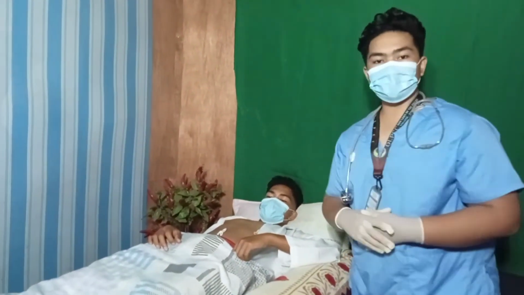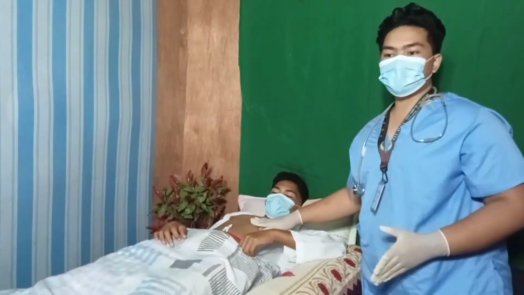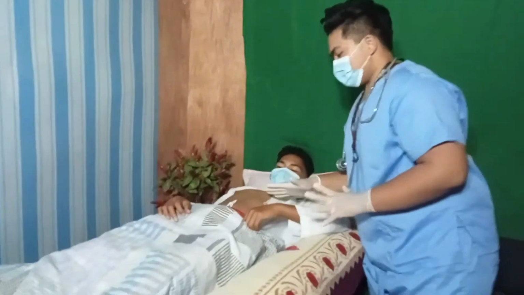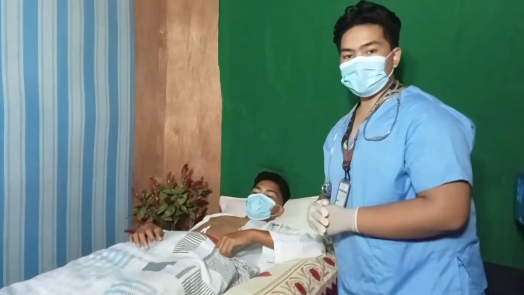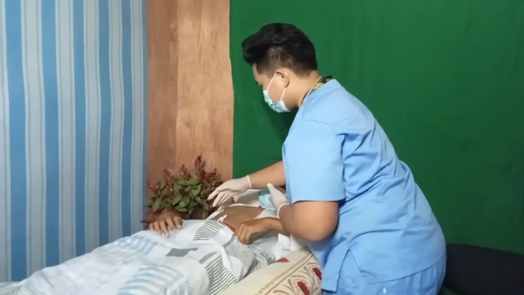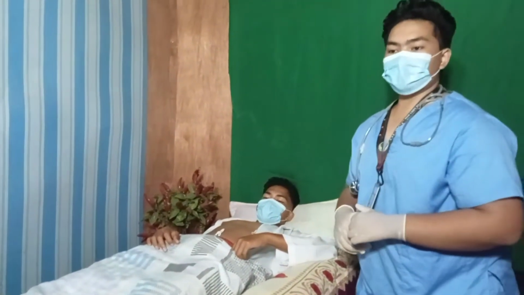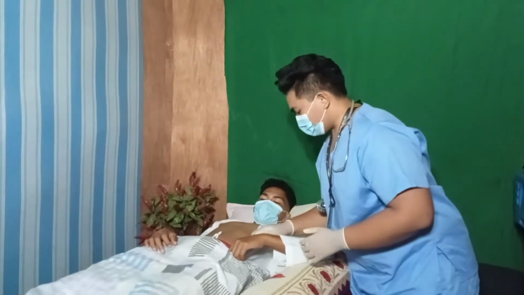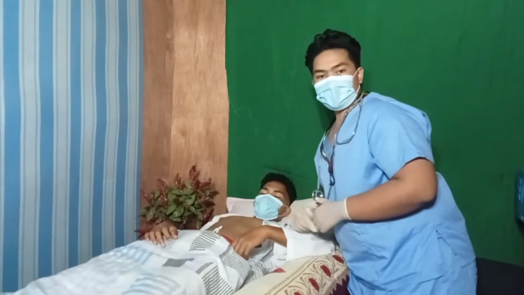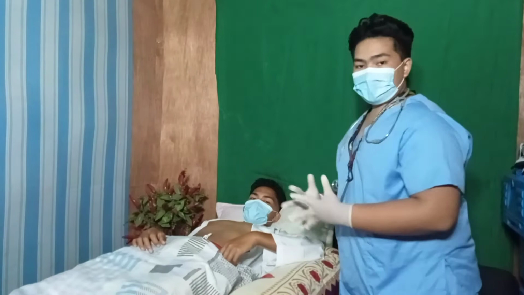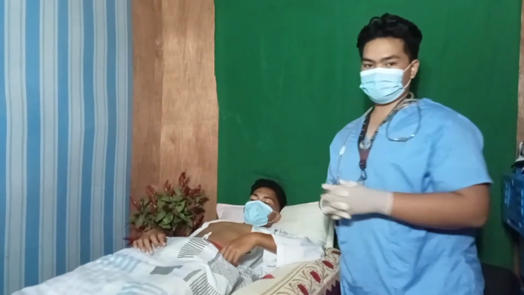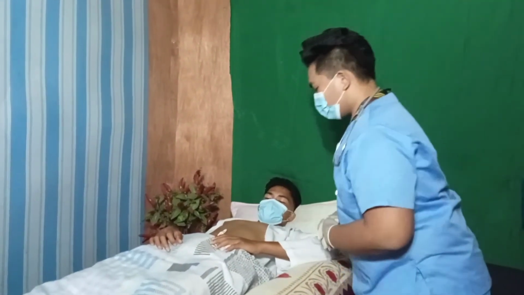So it is normal to have a lighter color, and so we need to inspect also for the scars and lesions. As we can see, there are no open scars and lesions on the patient, which is normal, and there is no presence also of striae or stretch marks. So wala po siya nun.